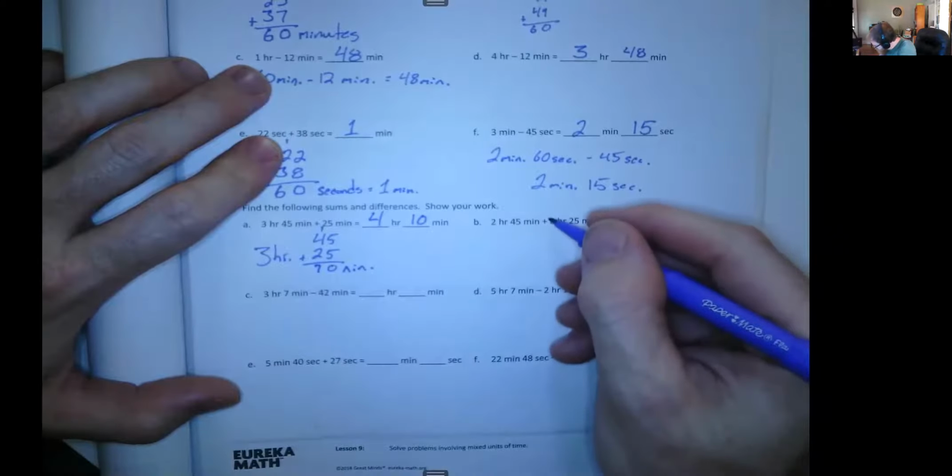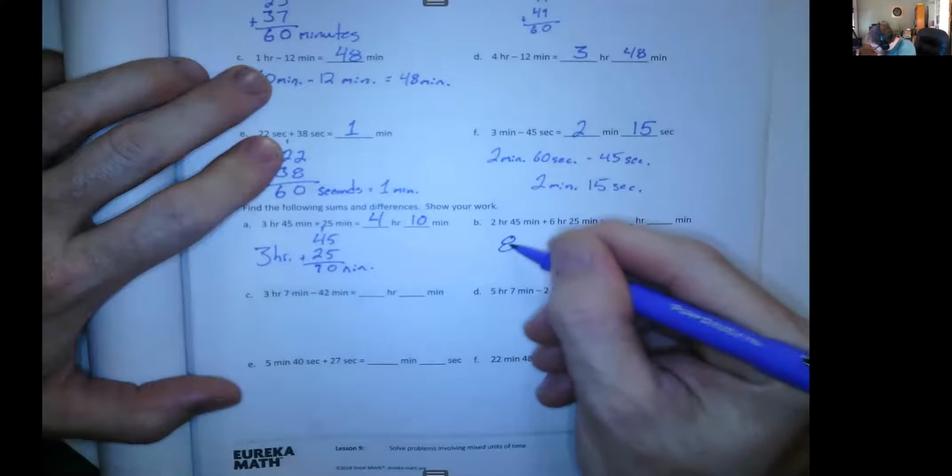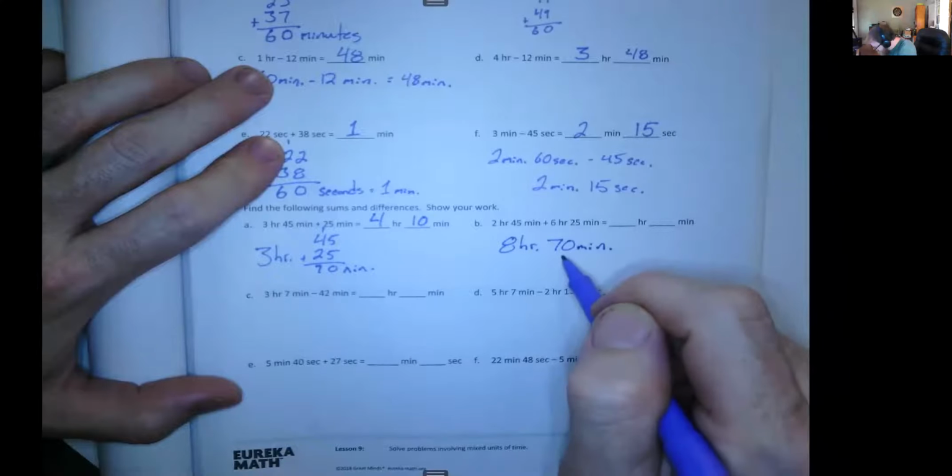And 6 hours plus 2 hours gives us 8 hours. So we have 8 hours, 70 minutes. And again, we can take 60 minutes out and add an hour. 8 hours, 70 minutes equals 9 hours, 10 minutes.